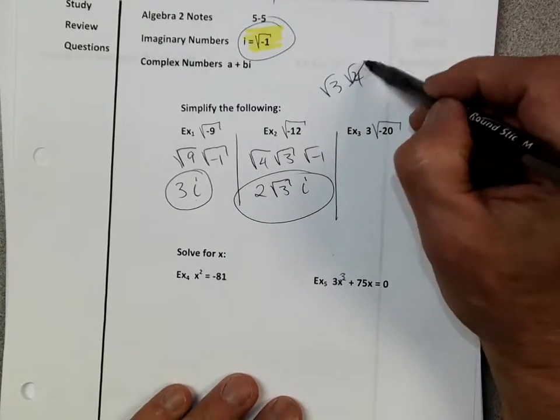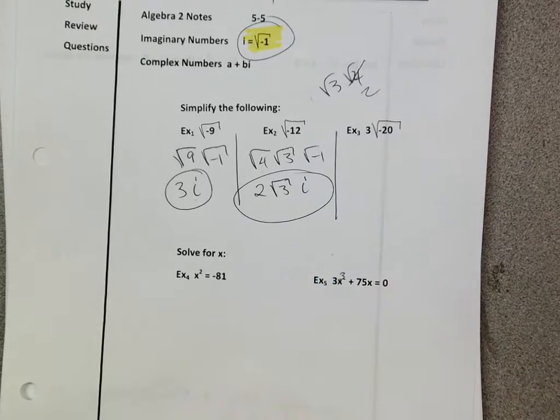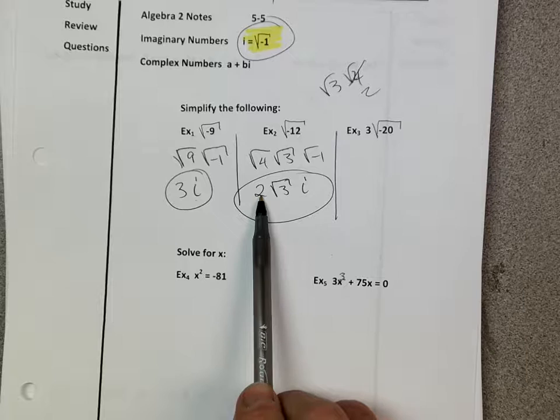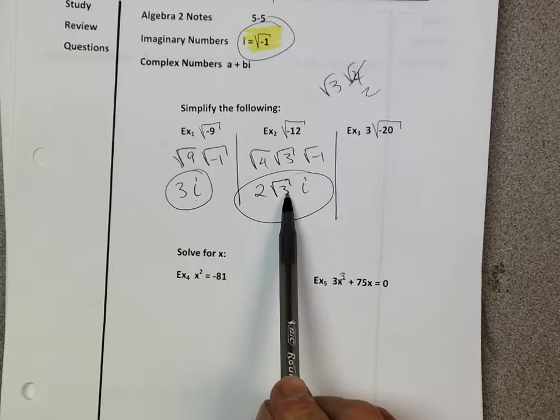And square root of 4 would be 2, right? But I really want the 2 to be in front of this. Just because when we get done, we want to put the whole number in front of the square root. It just looks better, okay? Yes, good question. Very good question.